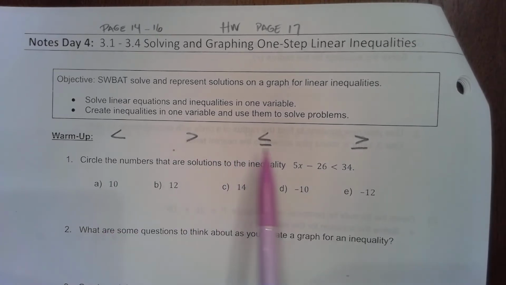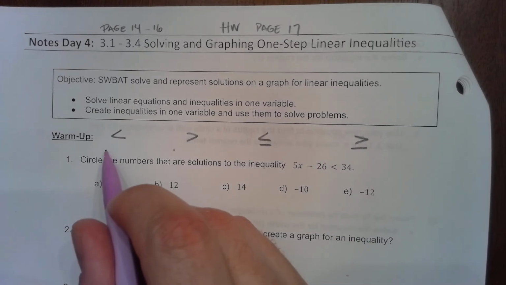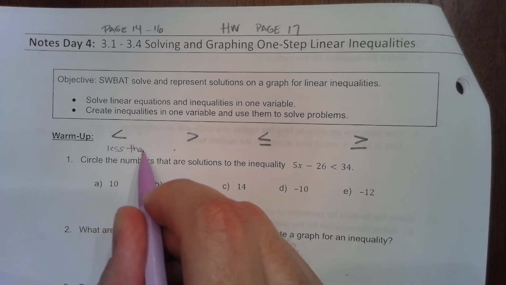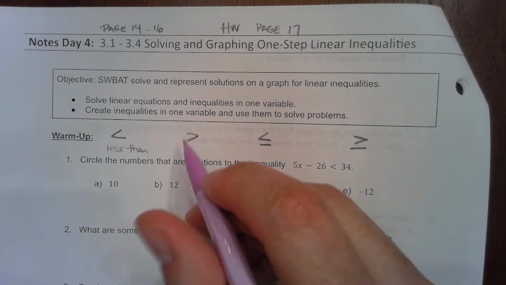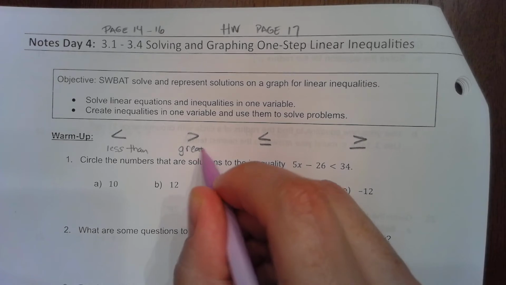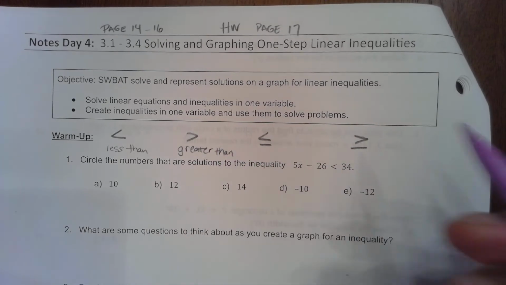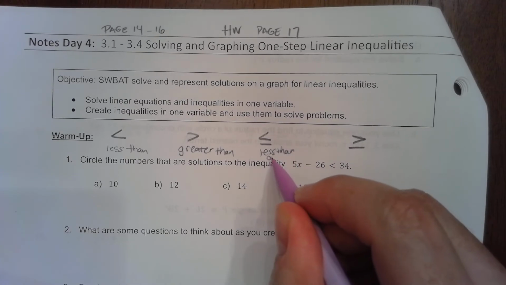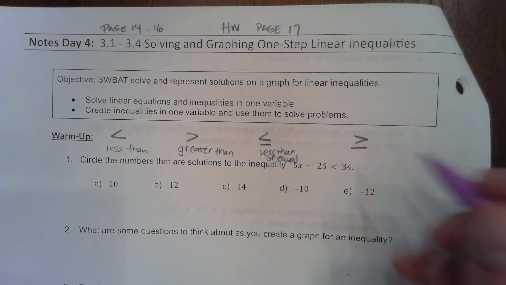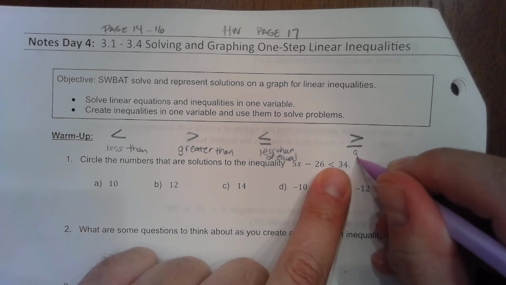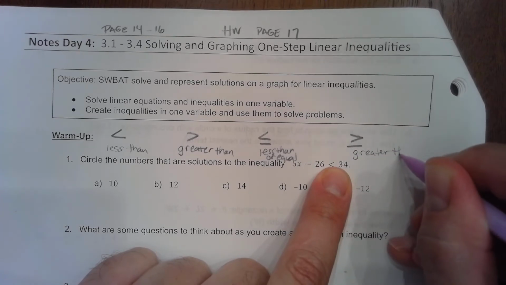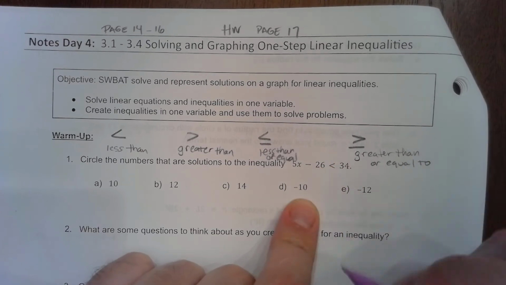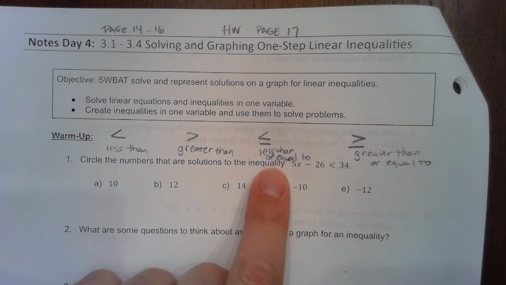So just to review, these are some inequality symbols you may be familiar with, going left to right. This is the less than symbol. Sometimes it's helpful to review these before we go through our lesson. This is greater than. This would be less than or equal. This would be greater than or equal to. So less than or equal to, greater than or equal to.